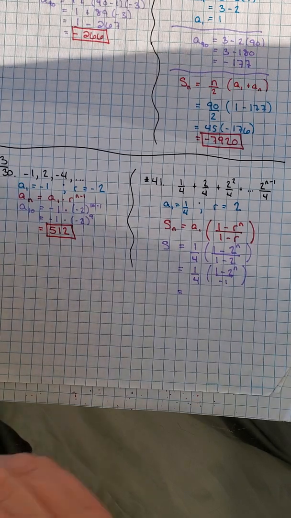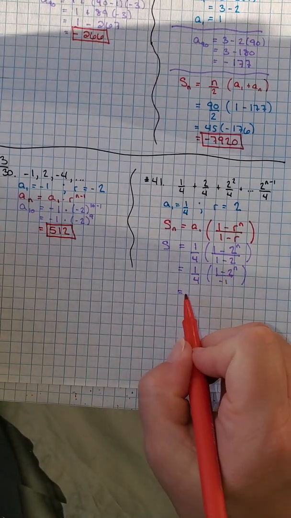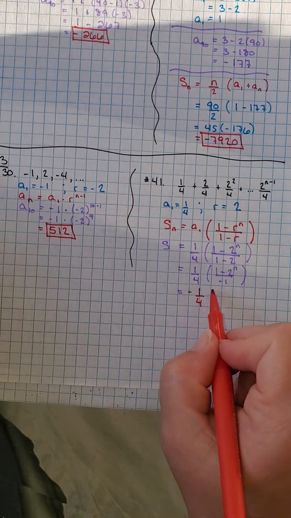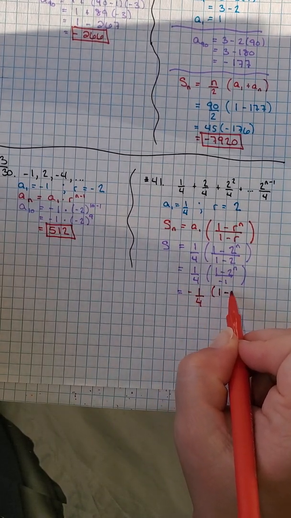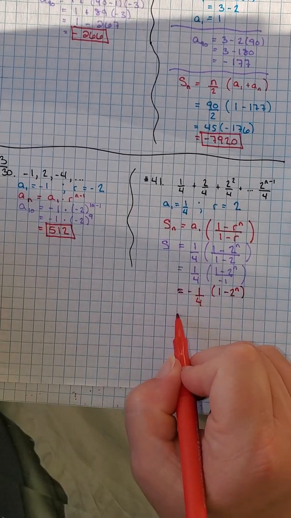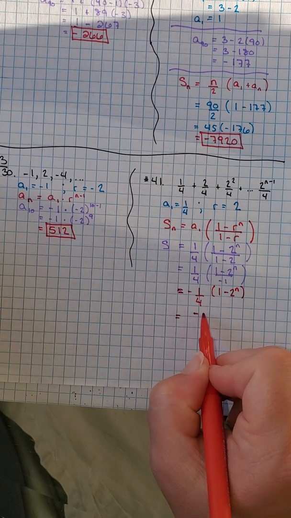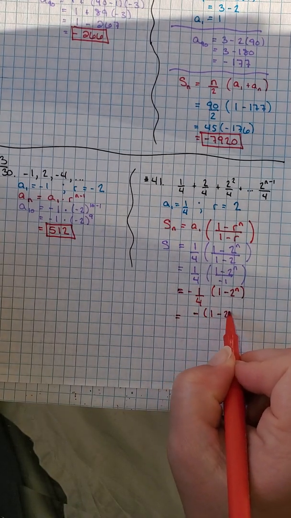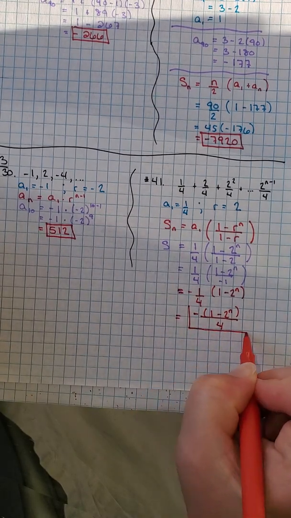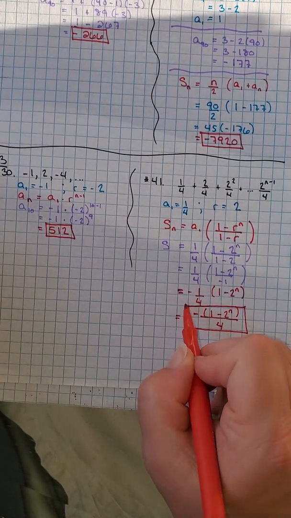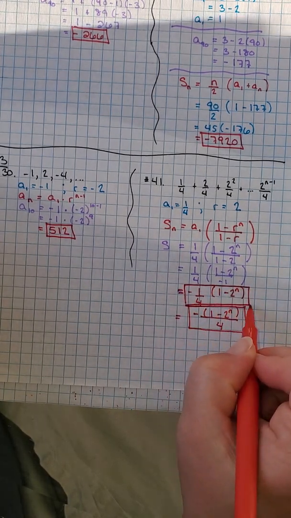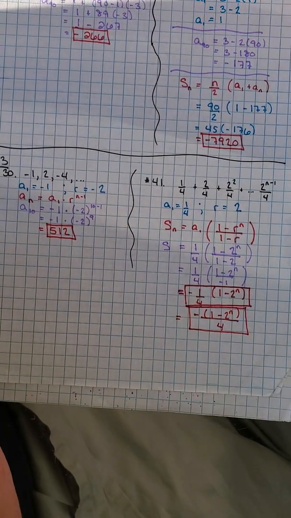So it's kind of a generic answer since we have n in there still. So I'm going to bring that negative out front. Just make it a negative 1/4 times 1 minus 2 to the n. Or you could write that as negative, 1 minus 2 to the n, over 4. Or you could put the negative somewhere else. There's a couple different answers. So if that was a multiple choice question, you would have to be careful and just figure out which one matches your answer.